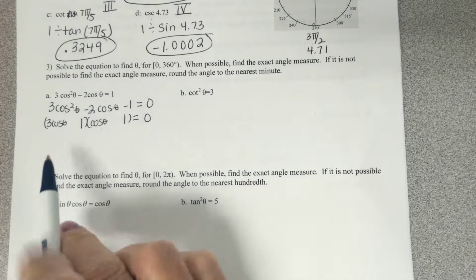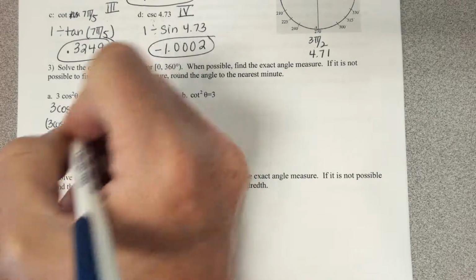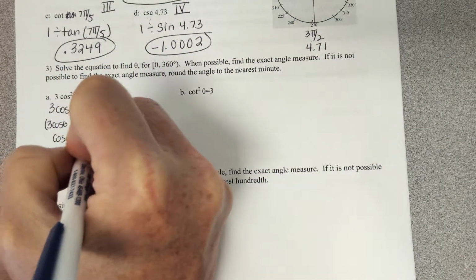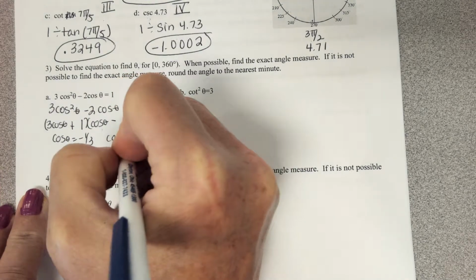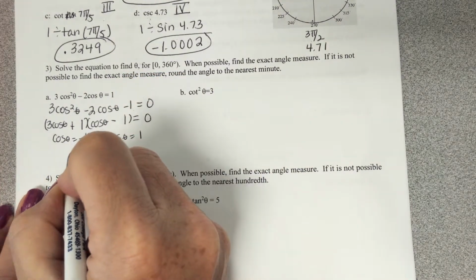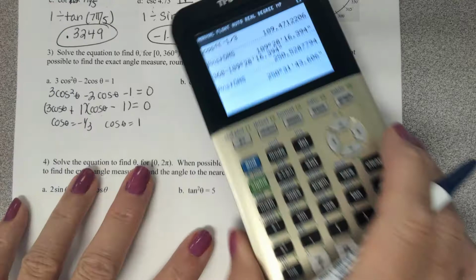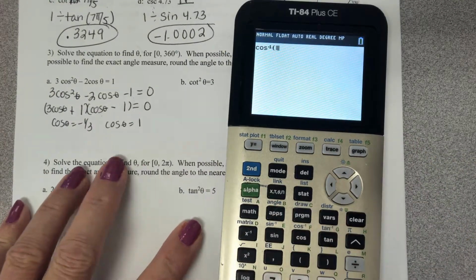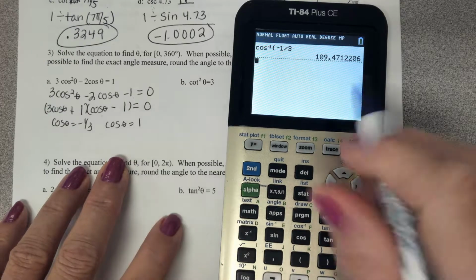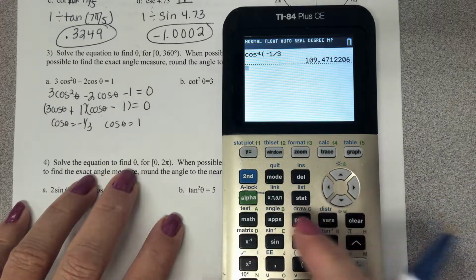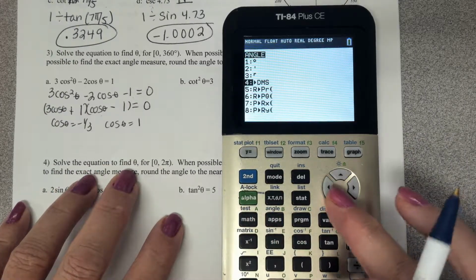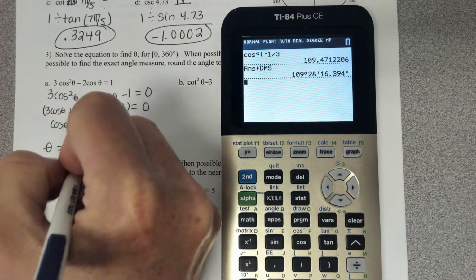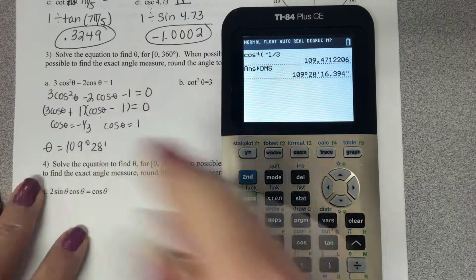Alright, so I'm just going to go back through this one real quick. This was plus, minus. This was cosine theta equals negative 1/3. This was cosine theta equals 1. For this one, we had to type in second cosine of negative 1/3. We got this answer. We had to put it into degrees, minutes, and seconds. And so one of our answers then is 109 degrees, 28 minutes.